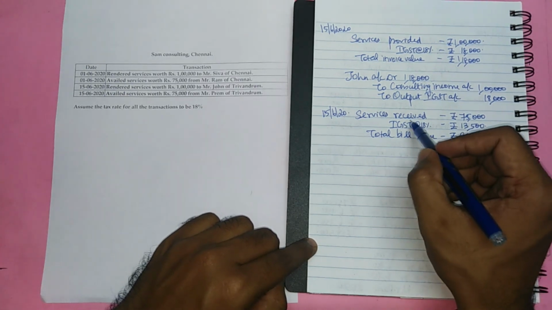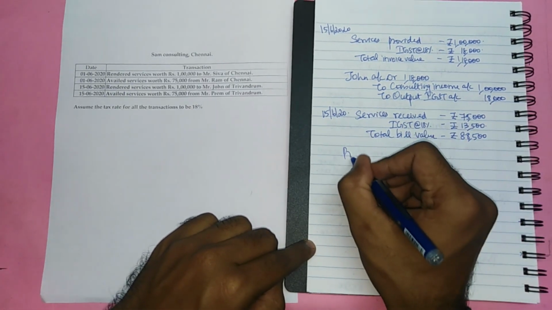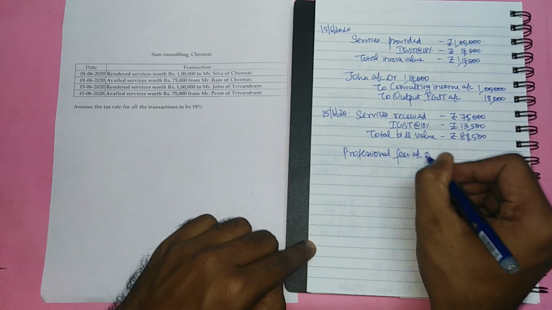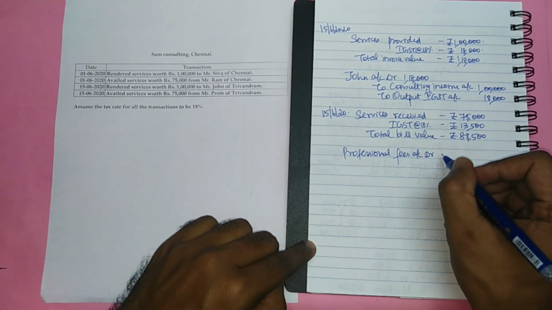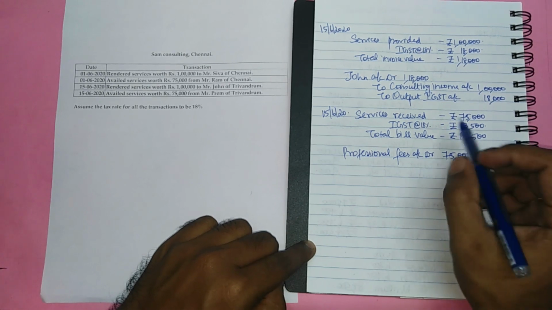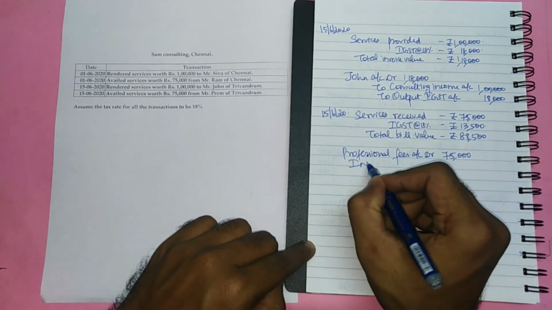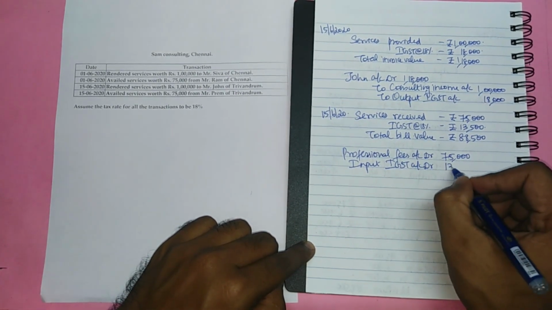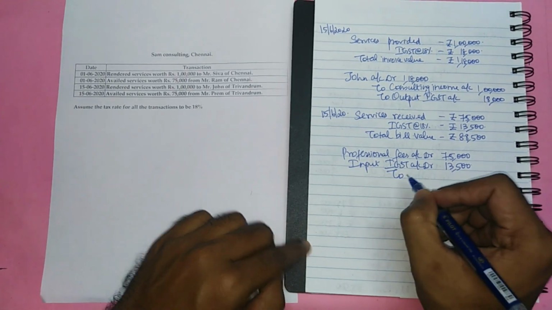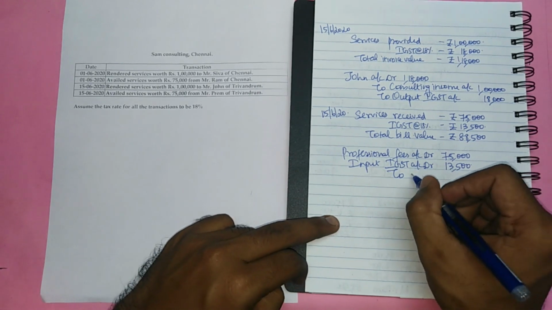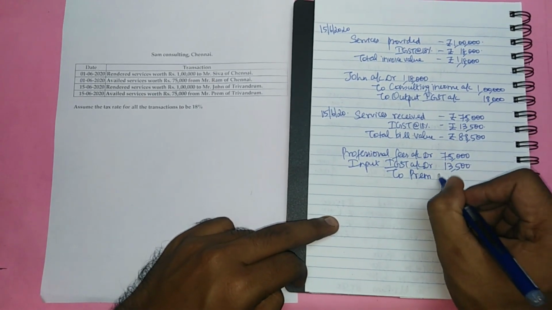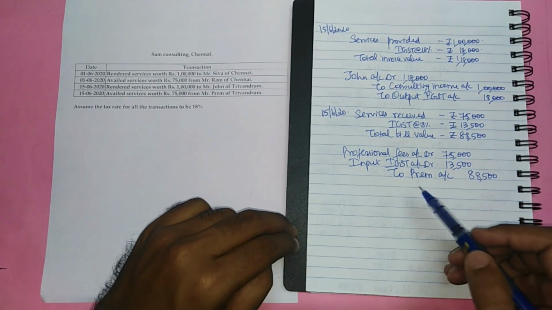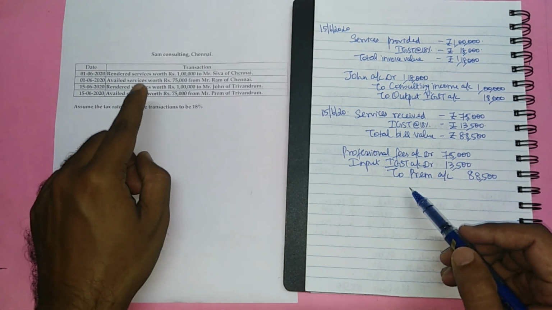We will be debiting the expense service received, that is professional fees. Rupees 75,000. And this is a current asset, so input IGST account debit 13,500 to the creditor Mr. Prem account 88,500. Therefore, we have successfully completed the journal entries for all these 4 transactions.